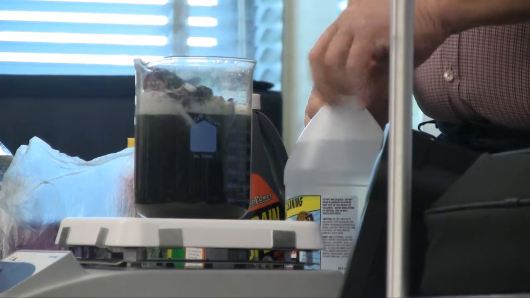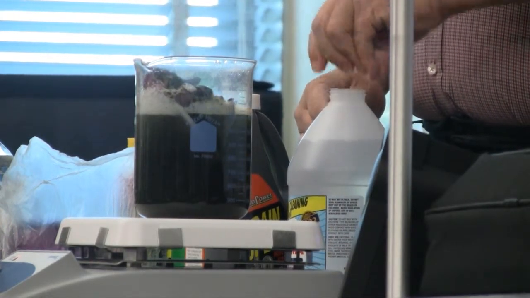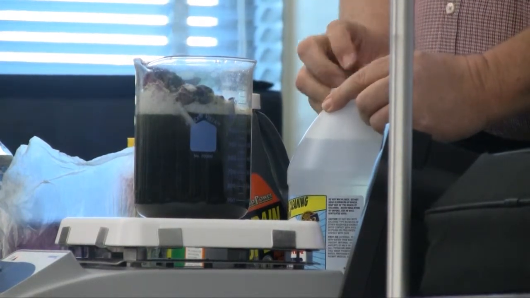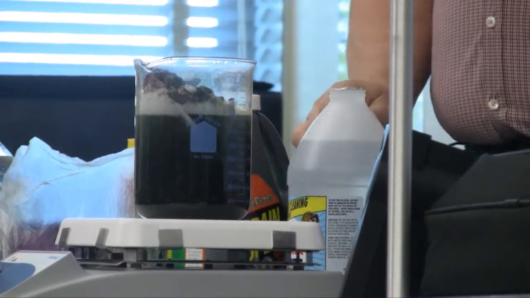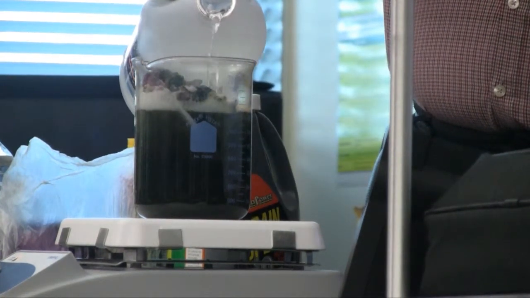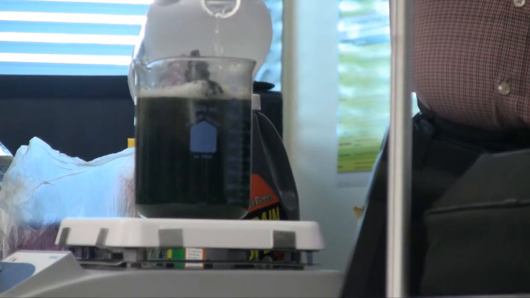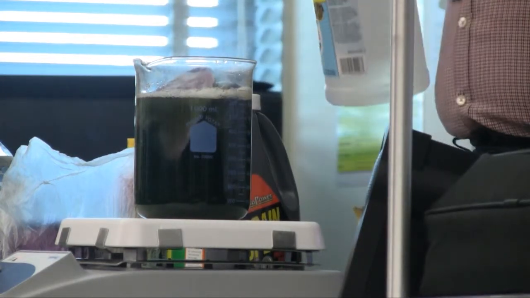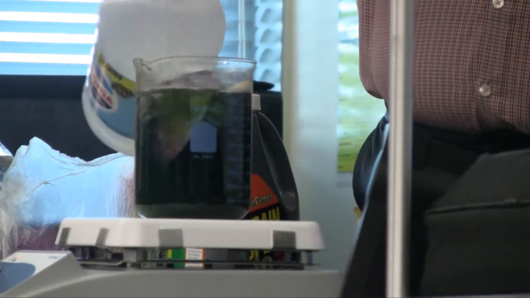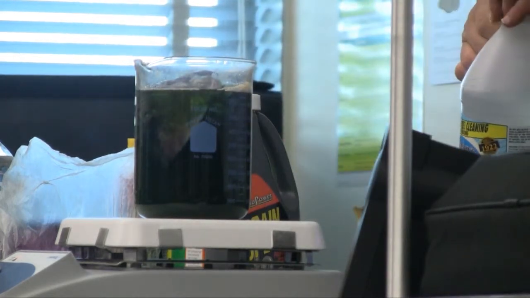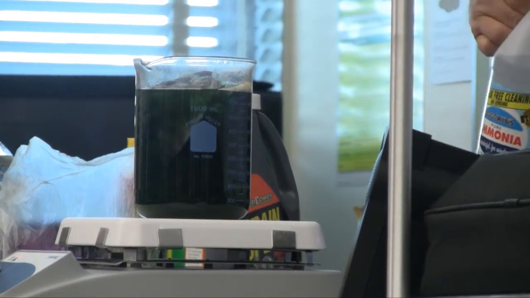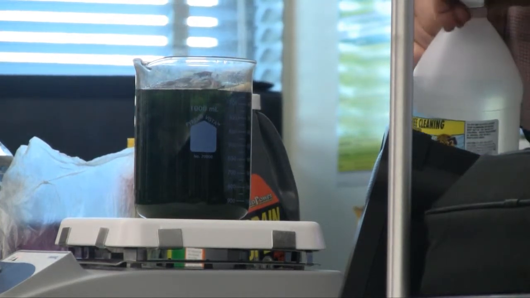You ever use ammonia to clean windows or anything? It's in Windex. Ah, yes, I have. Well, let's see what happens if we put in some ammonia. Not much, huh? It looks rainbow, I guess. I don't know what it is.